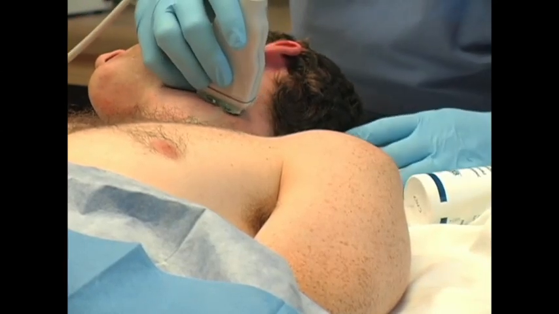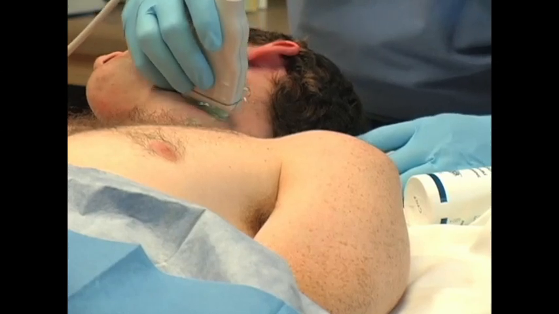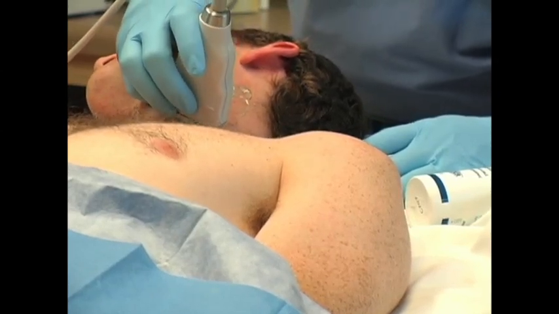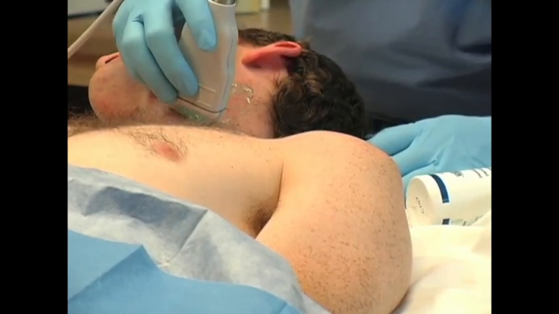Traditionally, the right IJ is preferred. However, if it's very small, we may actually use the left internal jugular vein to place our line.